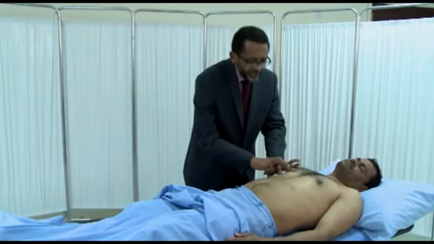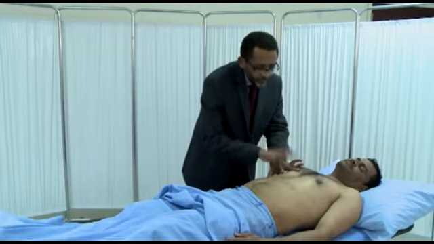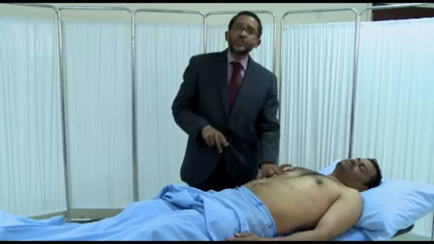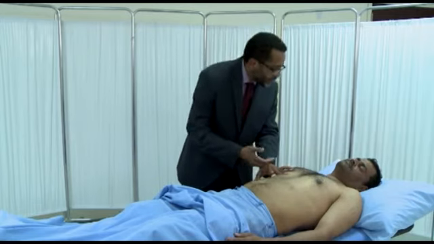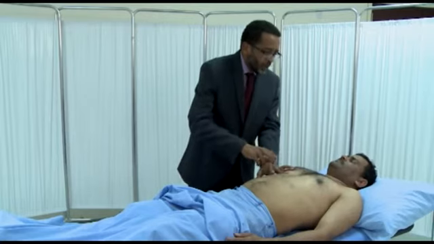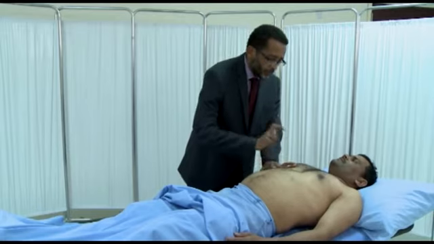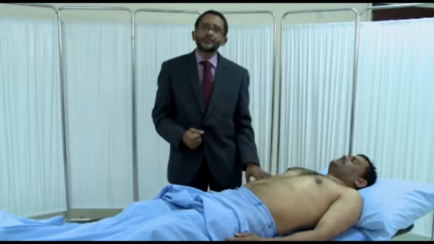Now, on the anterior side, your resonance pattern may change in the presence of the liver, and here we do what we call tidal percussion. Sir, can you take a deep breath in and hold? Big breath, and hold. And breathe out. So we look for the change in the percussion note.